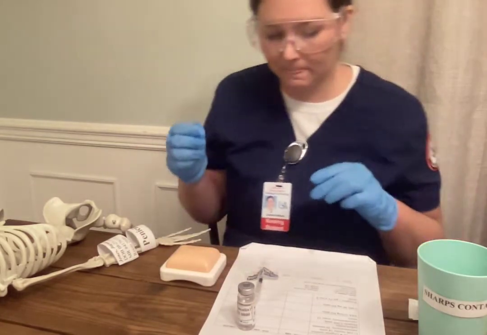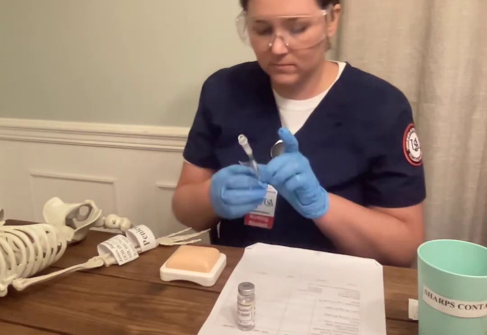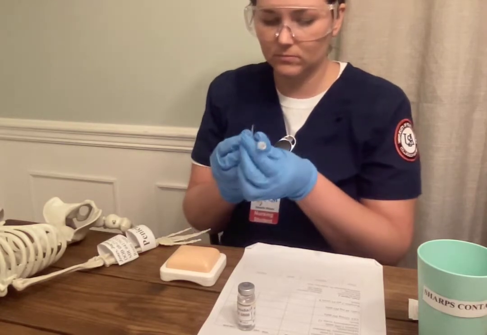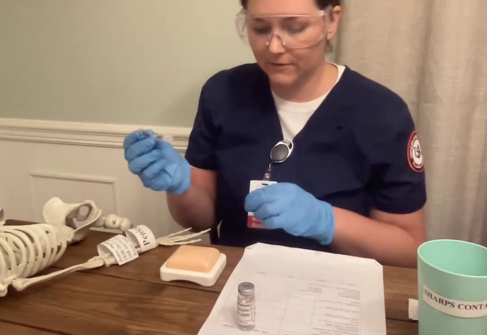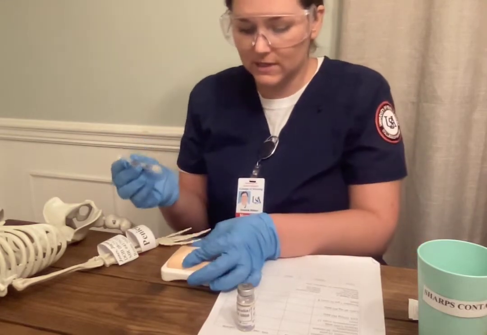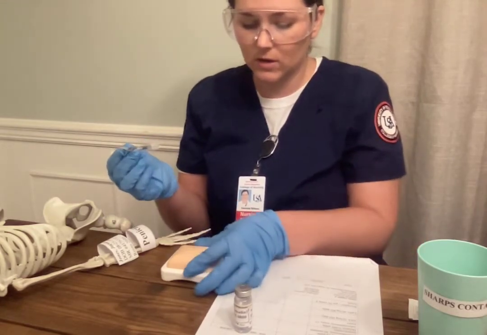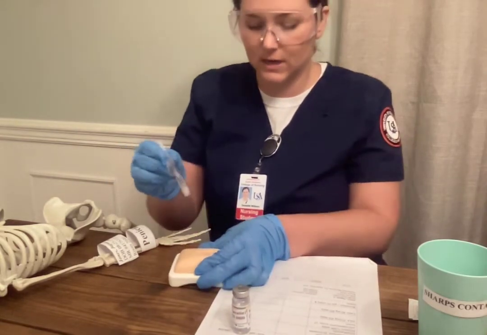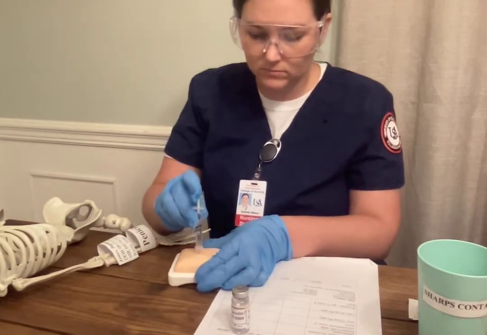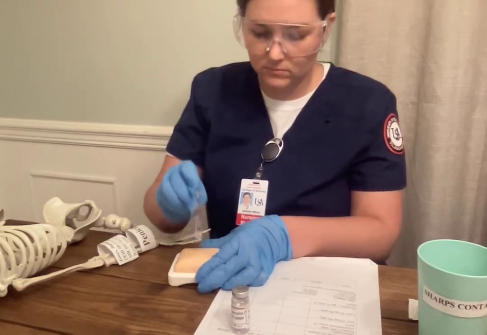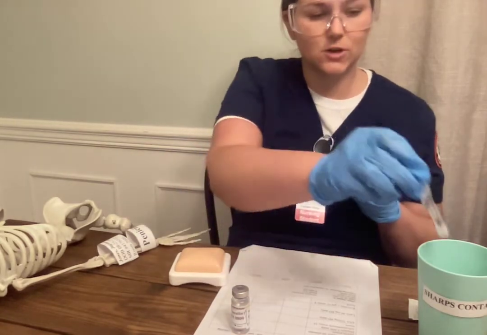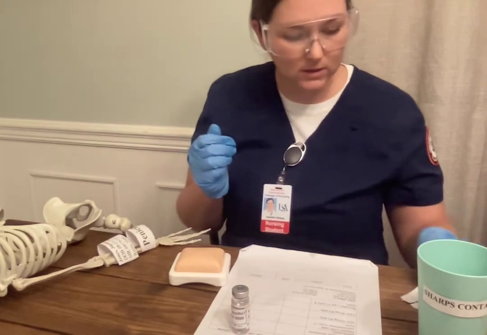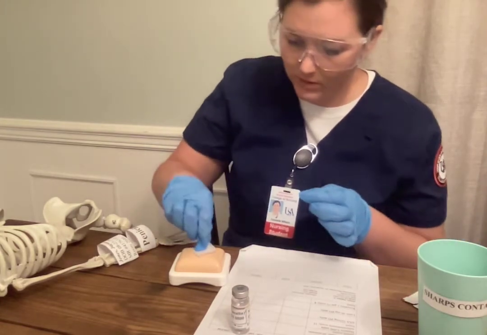Okay. And next, I'll pull down the safety of my syringe. And if I could pinch 1 inch, I would go in at a 45-degree angle, and if 2 inches, I would go at a 90-degree angle. I can pinch 2 inches, so I'll go in at a 90-degree angle. And I'll throw this into my sharps container. Okay, and I will hold a little bit of pressure without massaging.